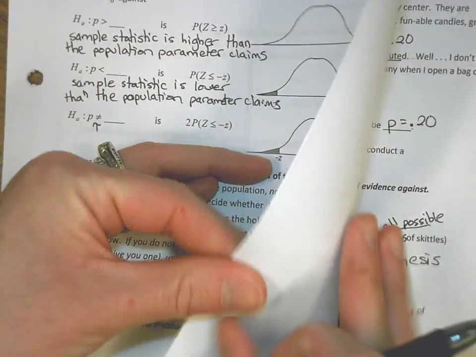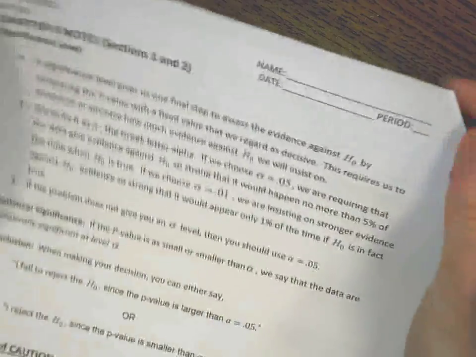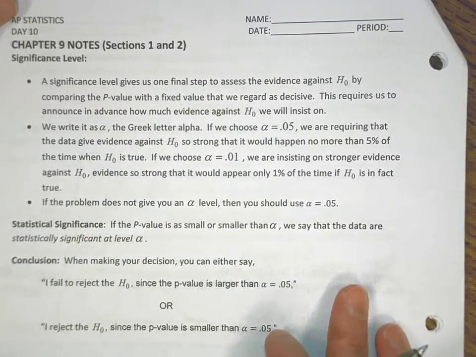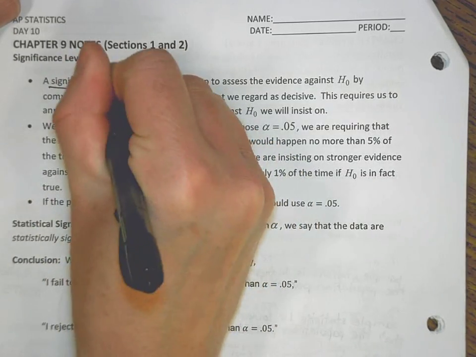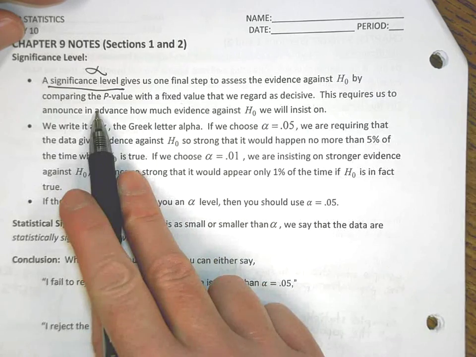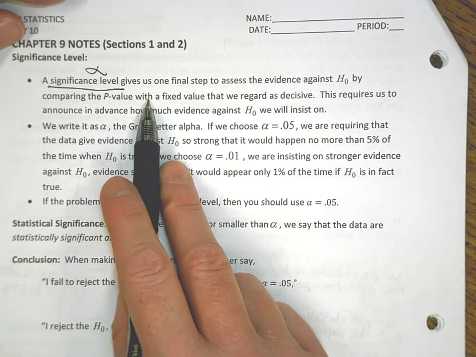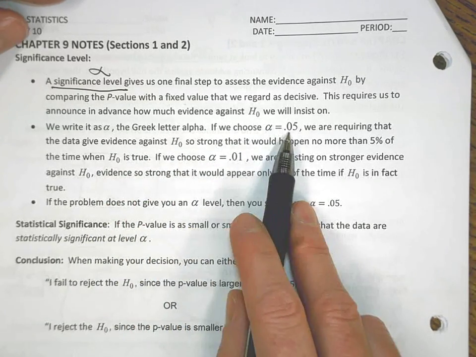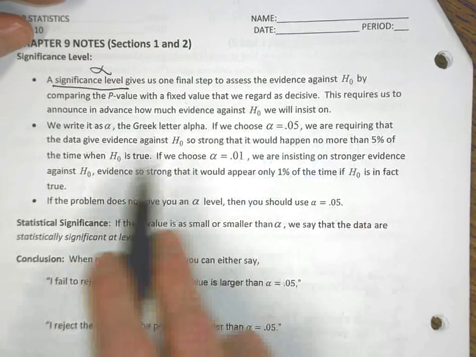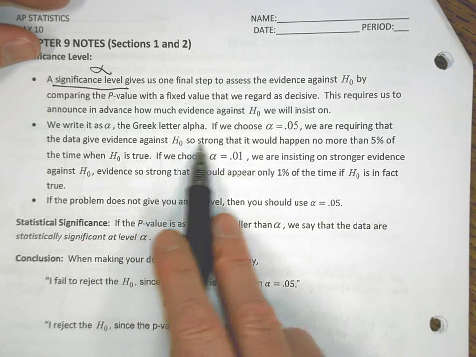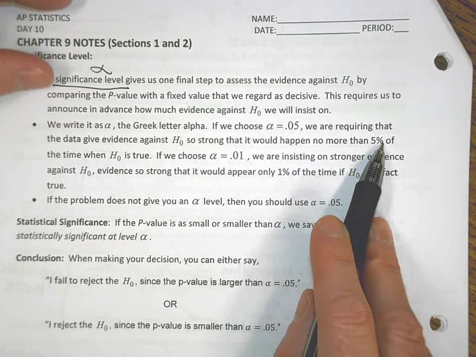If we look at the last page, we have a couple minutes before the bell here. The significance level is the alpha. It's just giving us one final step to assess the evidence against the null. We're comparing the p-value to it. We write it as alpha, the Greek letter. If we choose alpha equal to 0.05, we're requiring the data give evidence against the null so strong it would happen no more than 5% of the time.